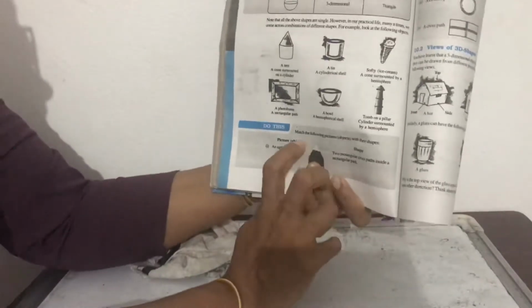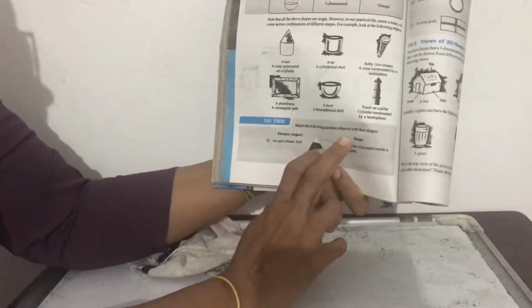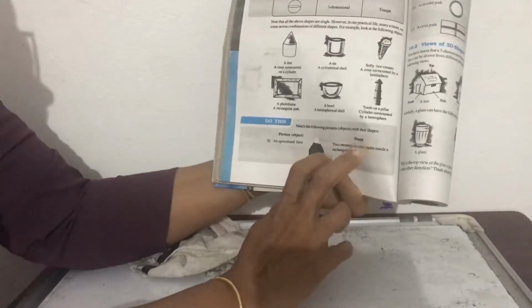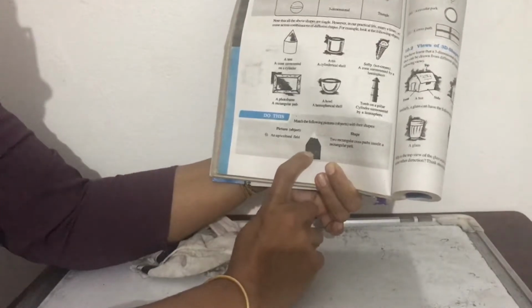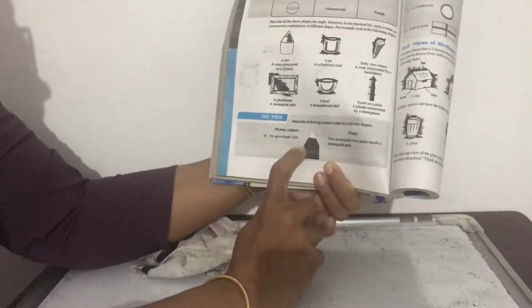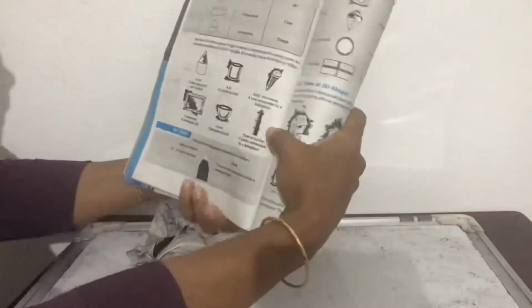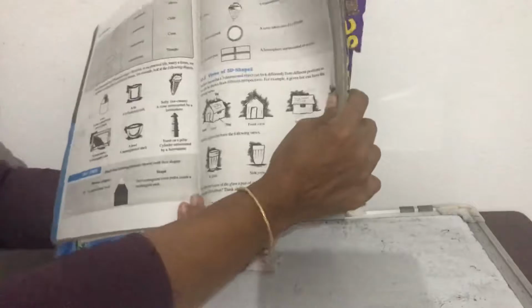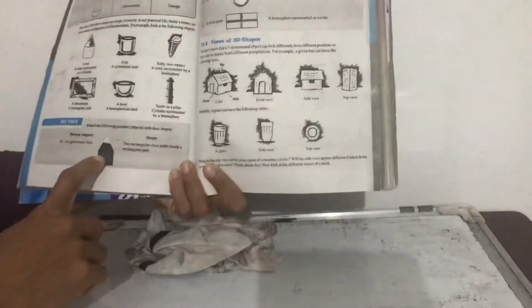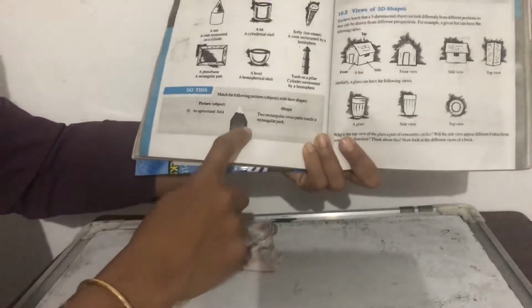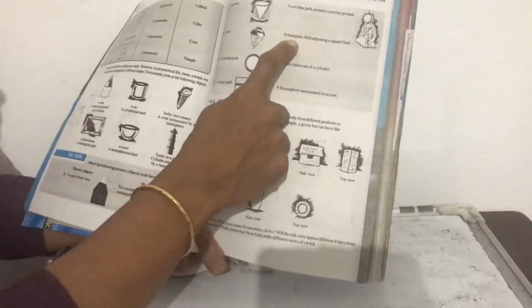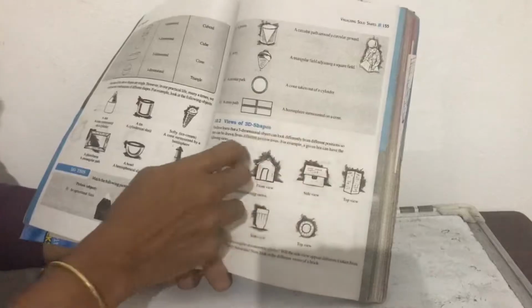Now we can match the following pictures or objects with their shapes. First one, this is an agricultural field. What is this shape? Shape is given on the other side. So this shape, how can we define? This is a triangular field adjoining a square field. A triangular field on the top, it is adjoining with a square field. That is here, a triangular field adjoining a square field.